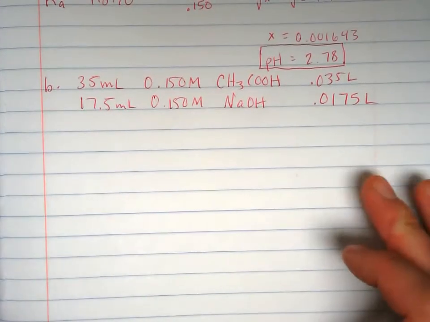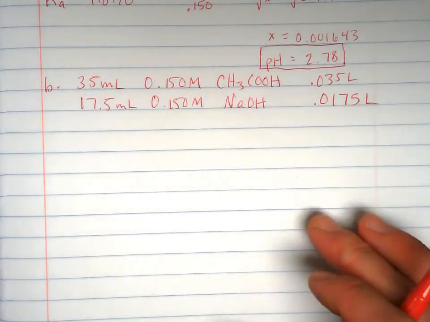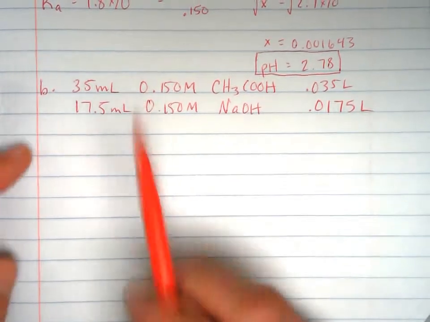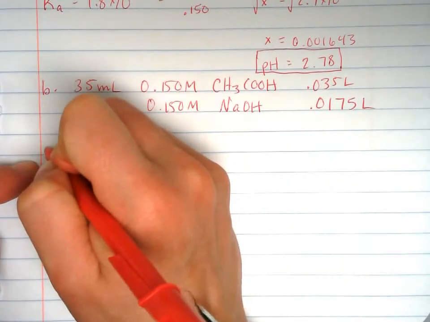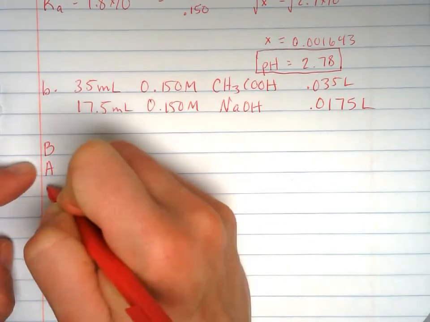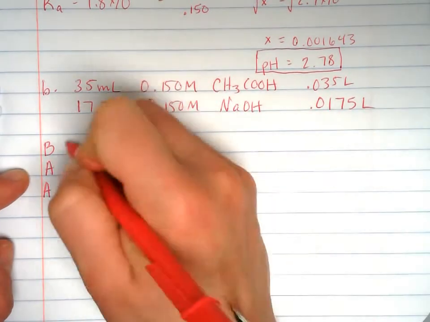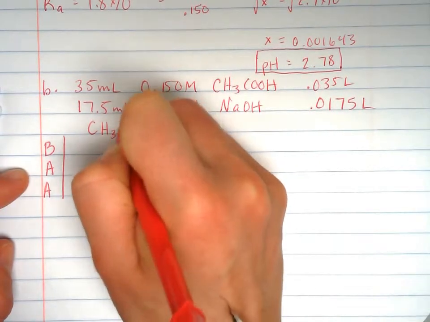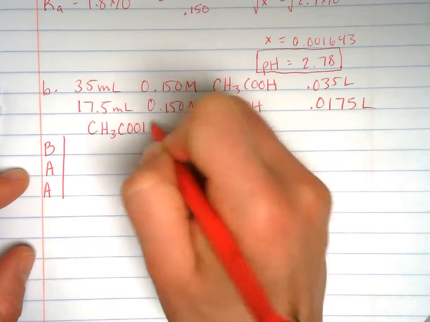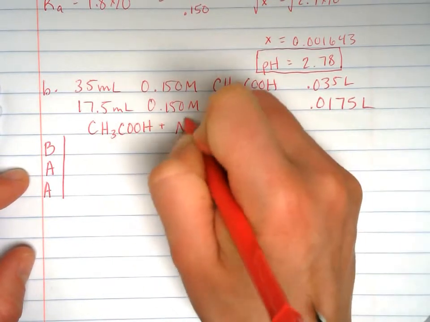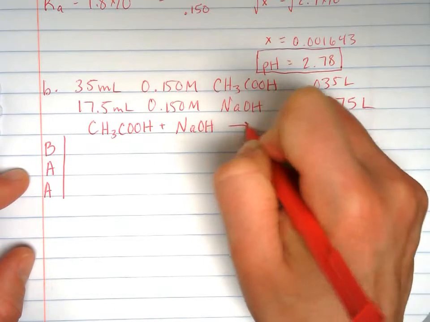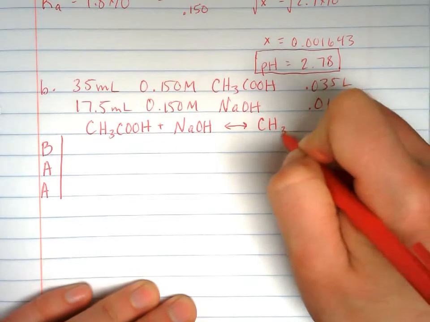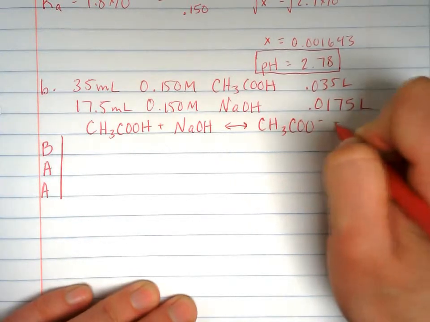So for this one, I can't just do a straight up equilibrium table. I have to do the BCA table, right? So it's before addition, the addition, and after addition. And let's set up our equation for the dissociation of acetic acid with NaOH. So when this breaks down, we're going to get CH3COO minus and H2O.